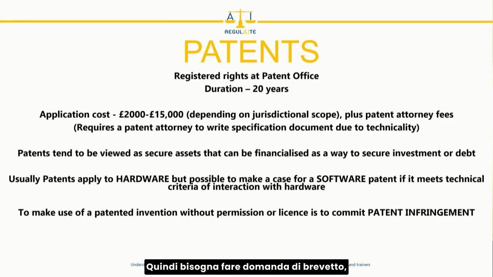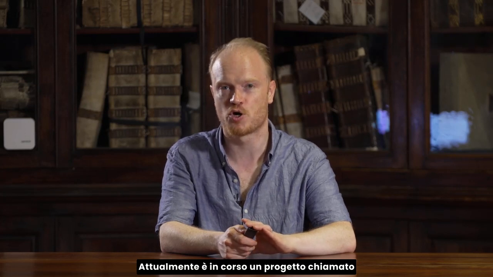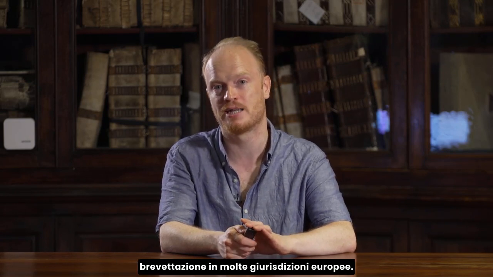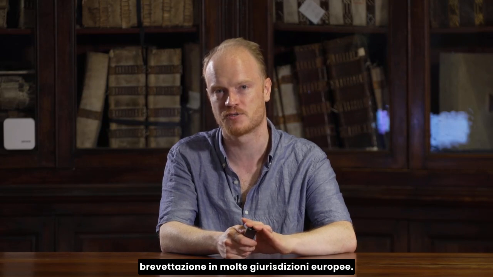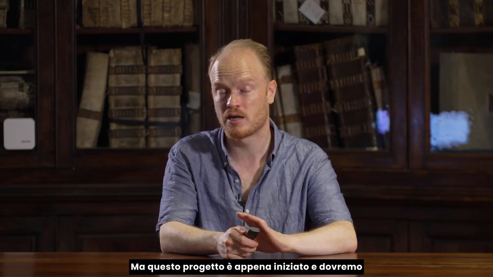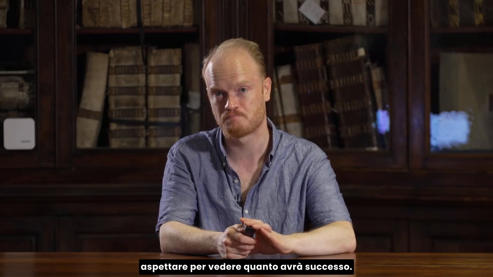So you have to apply for a patent, and it can be a relatively expensive process. Depending on how wide you want the protection, it can cost anything from a few thousand euros up to 15, even 20,000 euros to cover all of the territories within Europe. There is currently an ongoing project called the Unitary Patent and the Unified Patent Court, which is hoped will bring down the cost of patenting across many European jurisdictions. But this project has only just begun, and we'll have to wait and see how successful it will be.